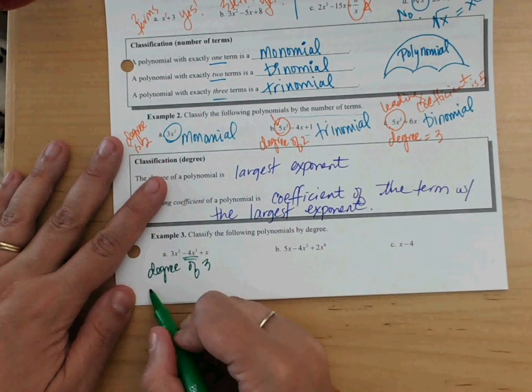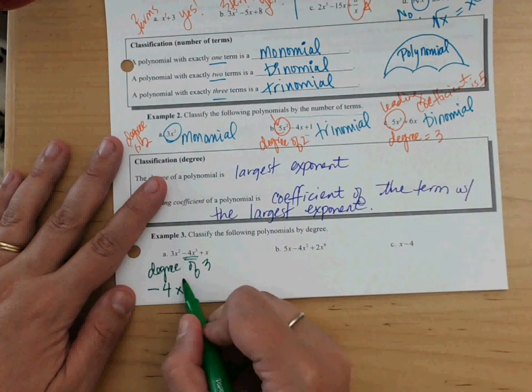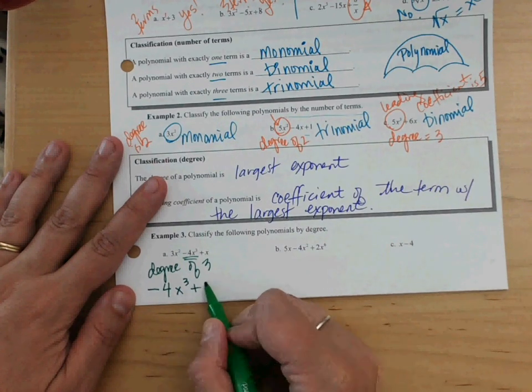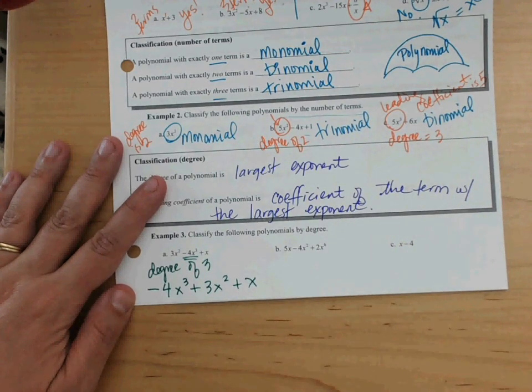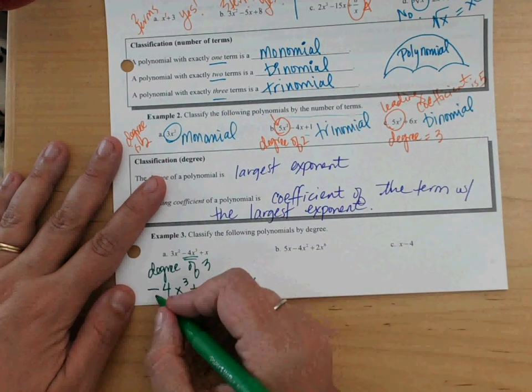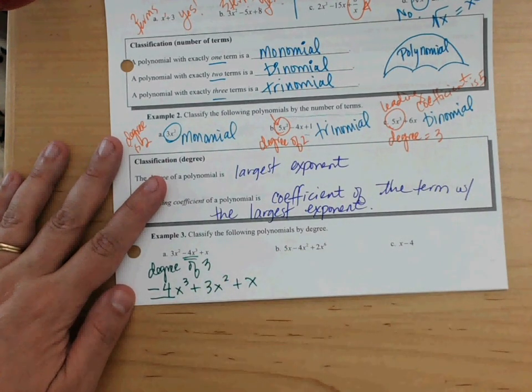So can I write it like this? -4x to the third plus 3x squared plus x? Yes, I can. That's the same thing as writing it in descending order, okay? Leading coefficient is -4. What's the degree of the next one?